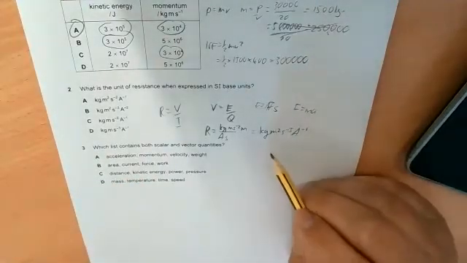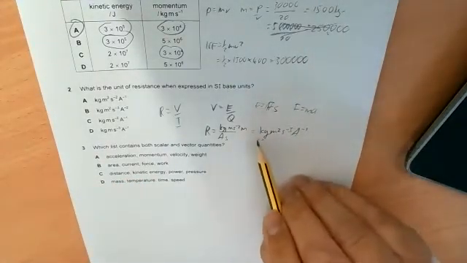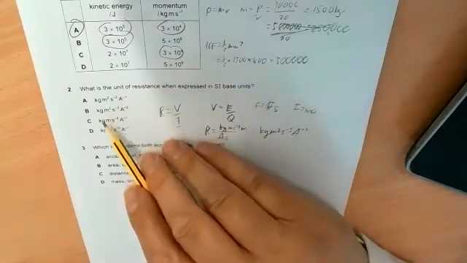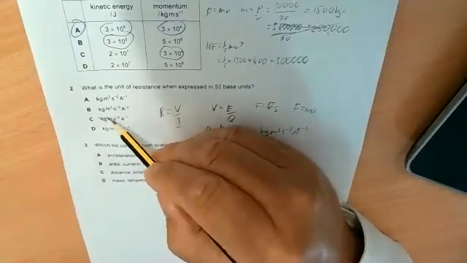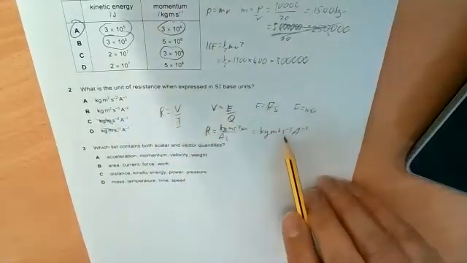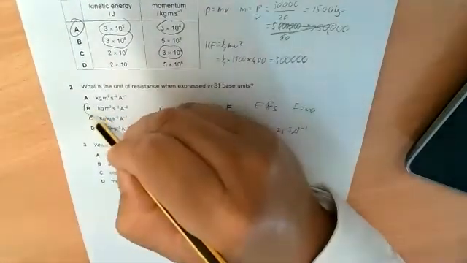So let's see if it's any of these then. Kilograms on its own, yes, meters squared. So it's not that one, not that one, not that one. Seconds to the -3, there it is, it's B.